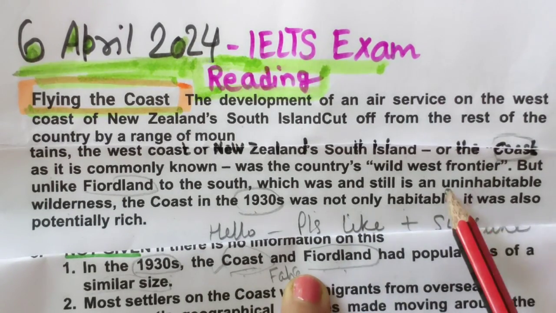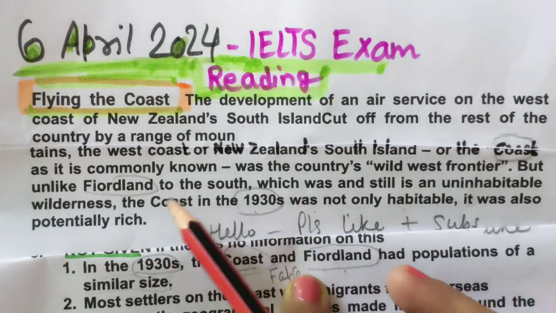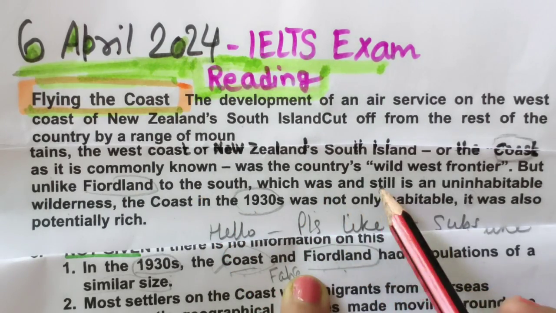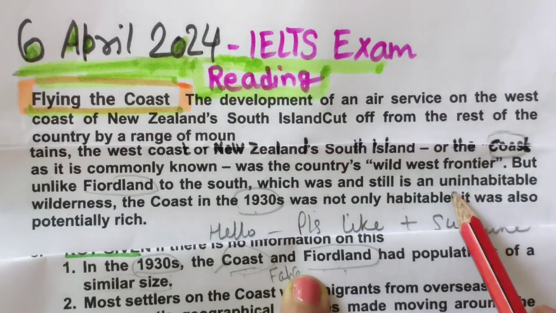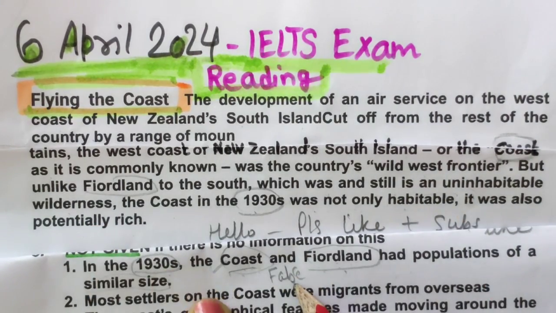But here it is uninhabitable. This place to the south, which was and still is, means in the past also, in the present also, it is uninhabitable because of wilderness. So that's why it is false.